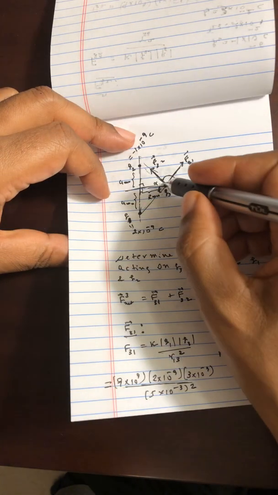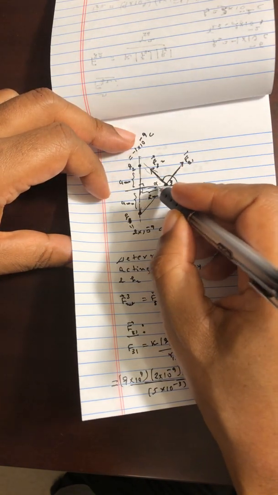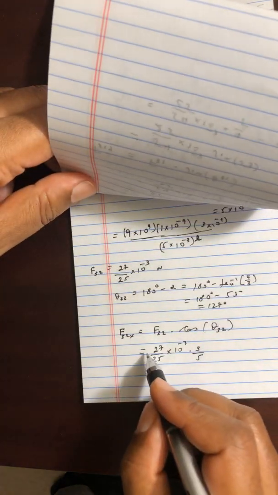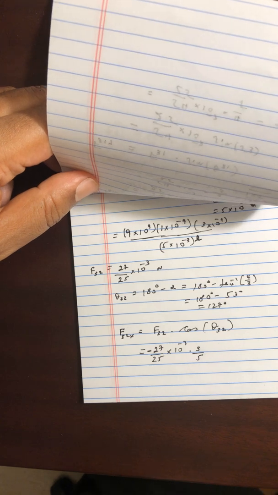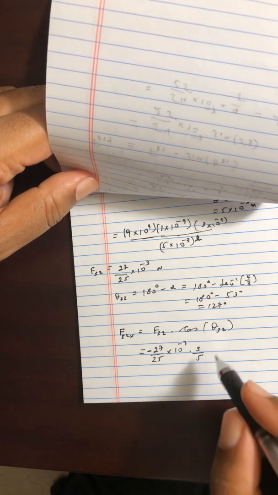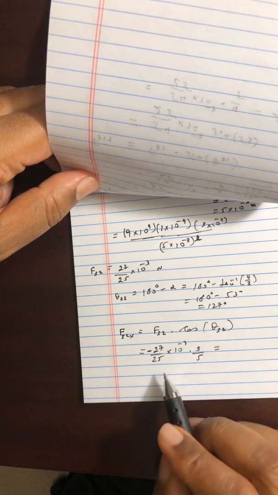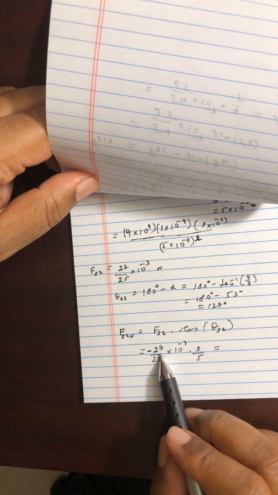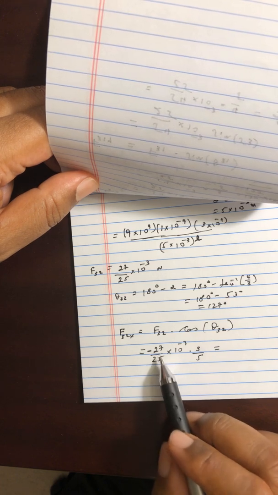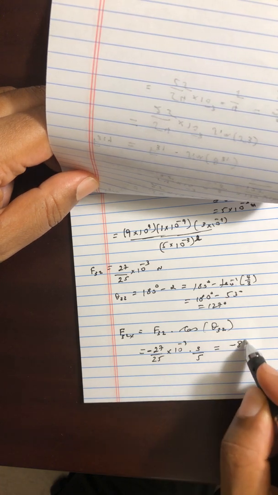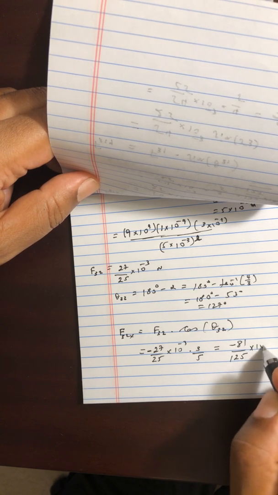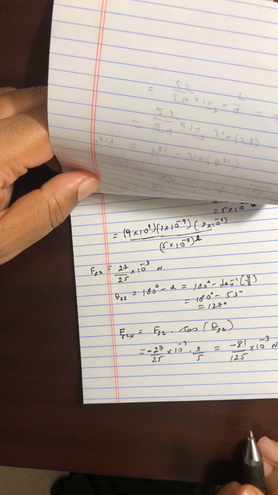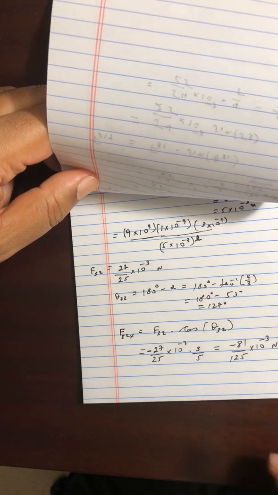You see, it's going this way, so its component is this way, so it's going to be a negative number over here. All right, the cosine will be negative in this case. So this would be negative 81 over 125 times 10 to the power negative 3 Newton.